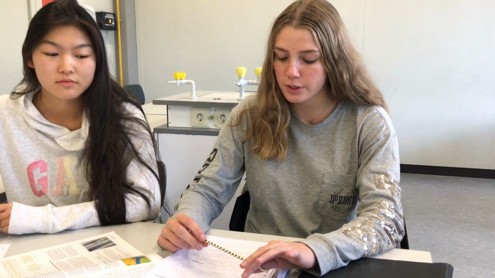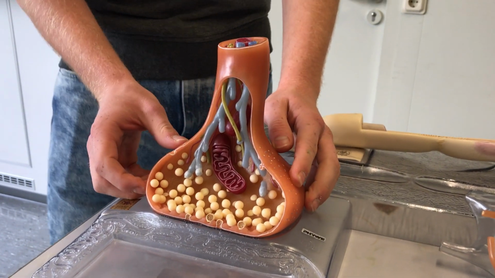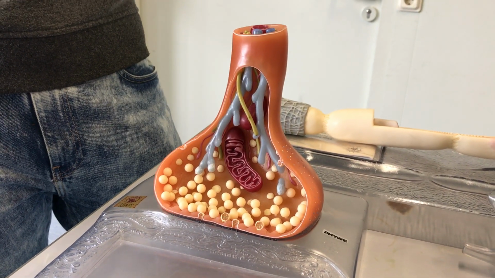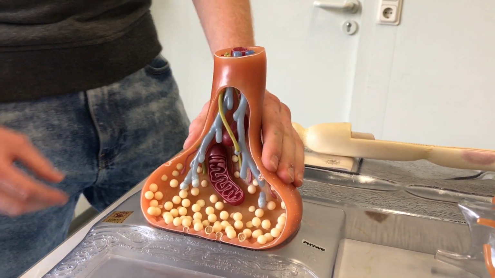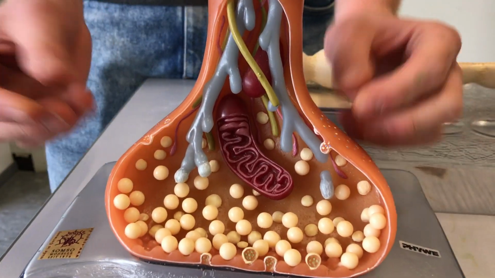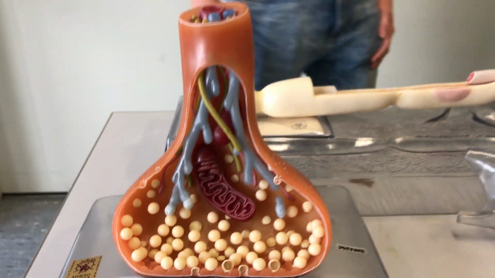Okay, Dana, please start. So basically, when an action potential comes near the synapse, Ca2+ channels open and calcium diffuses. Okay, thank you. Let's take a short look at our model. Here we have the synapse or synaptic knob. Here's the axon. The action potential travels down this axon and causes those Ca2+ ions to diffuse into this membrane. And what do they cause?